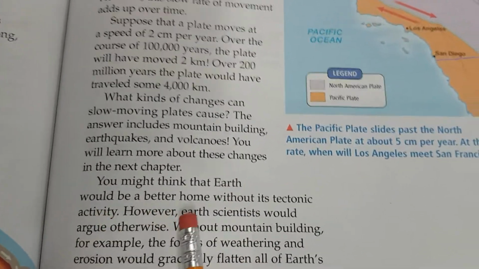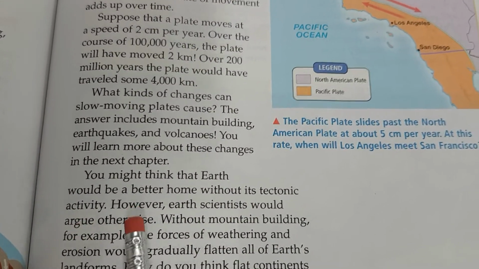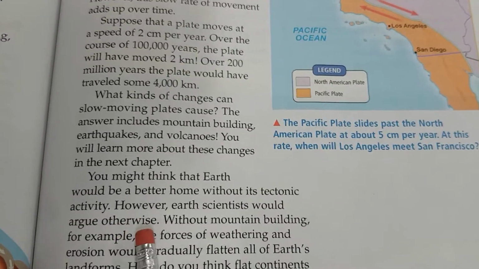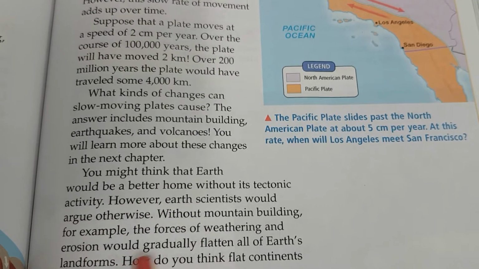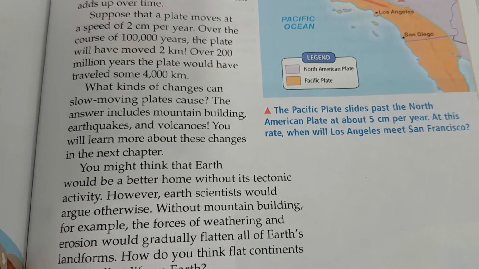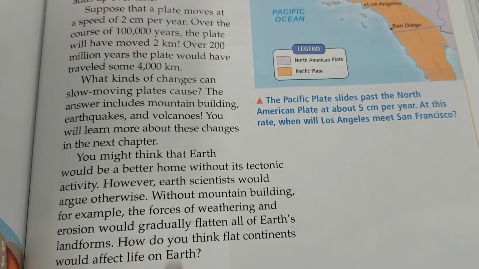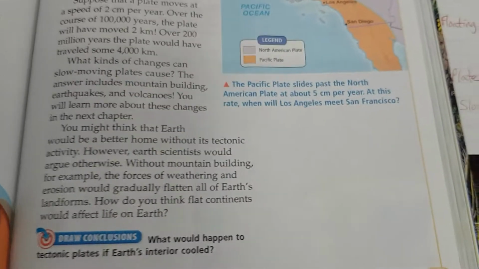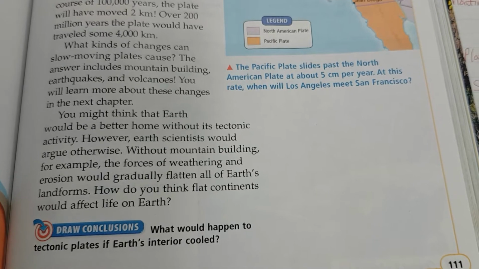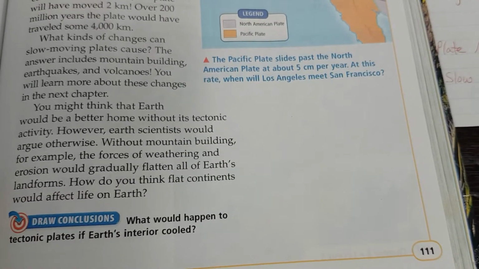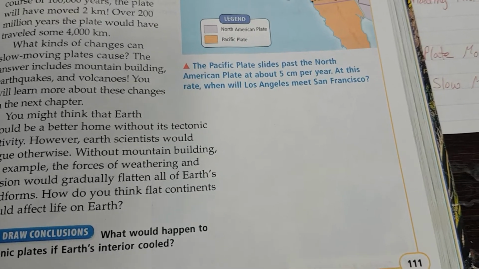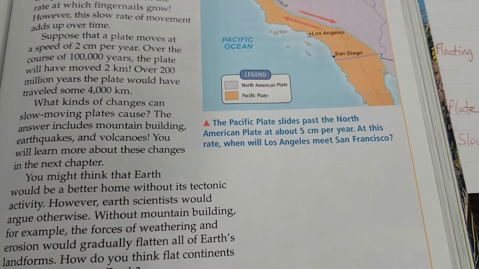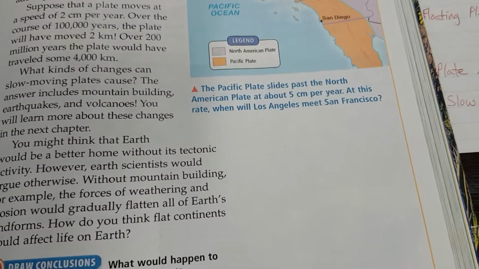You might think that Earth would be a better home without its tectonic activity. However, Earth scientists would argue otherwise. Without mountain building, for example, the forces of weathering and erosion would gradually flatten all of Earth's landforms. How do you think flat continents would affect life on Earth? Okay, well, if things were perfectly flat, I would think that it would be easier for floods to happen. I would think that actually there would be a lot more water over the surface, so we wouldn't have as much surface to live on. A lot of things would change.